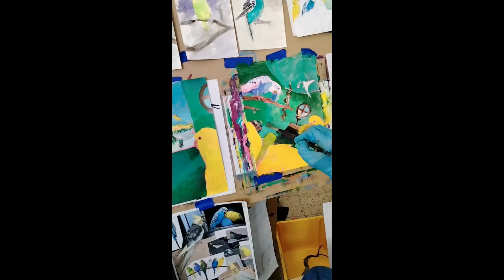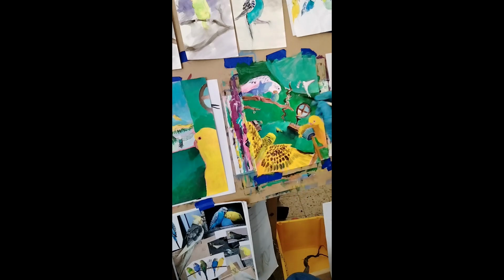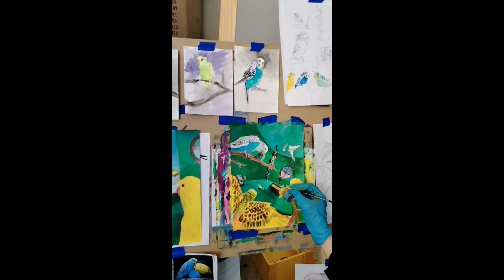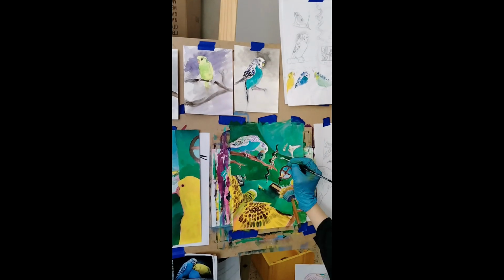I felt like the floor needed to be lighter to make the shadows stand out more, and also the shadows are darker closer to the object, and then they get lighter as they move away. And then it's just adding details.